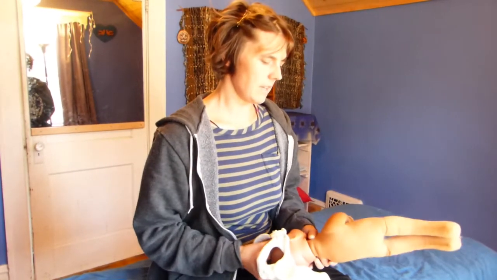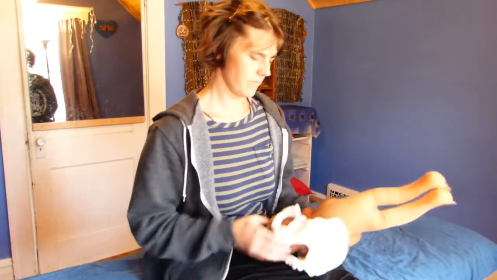Another technique is Wood's corkscrew technique, and this one only works if the posterior shoulder is far enough down so that you can get it.